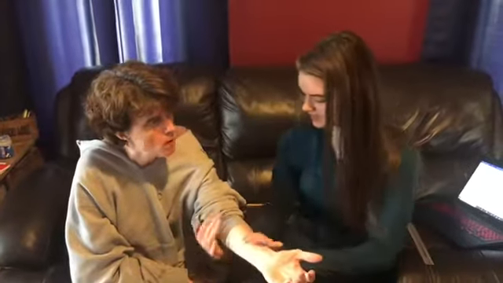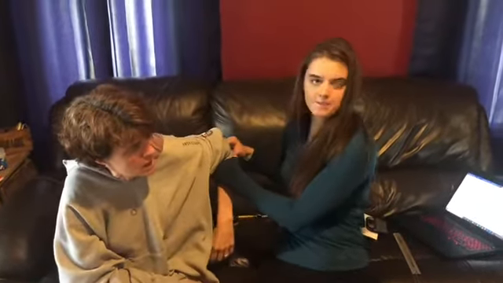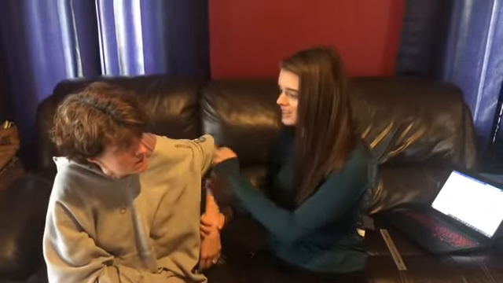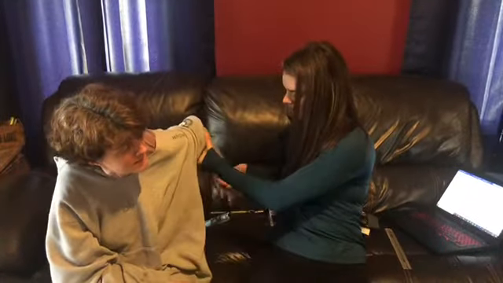Next is the triceps reflex, and this is for C7. I take it back here, and I would tap it back here. And a positive is her hand will go like that.